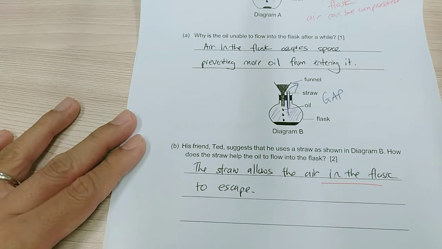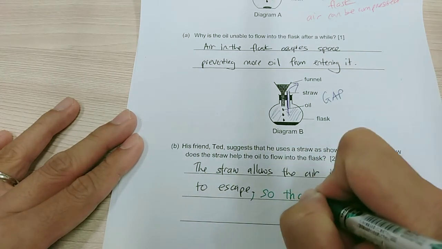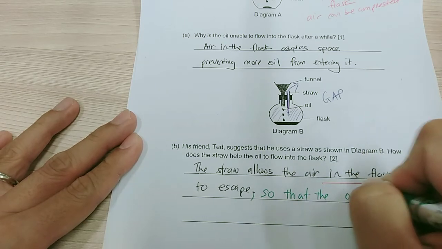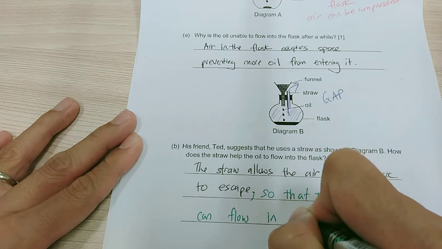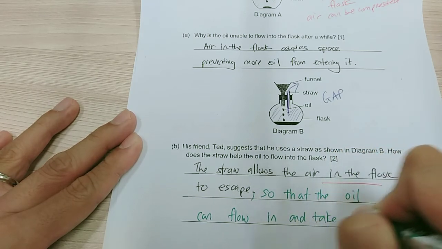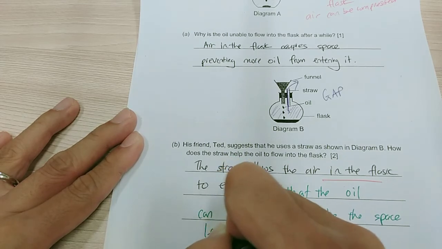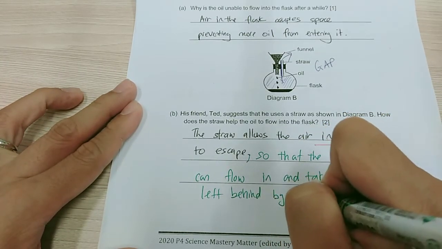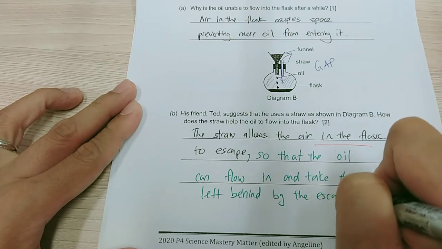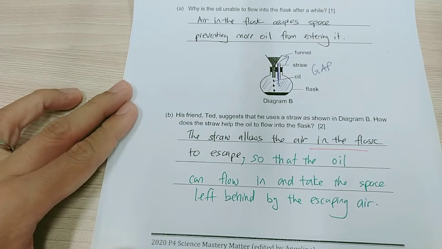So what if it allows it to escape? So that the oil can flow in and take the space left behind by the escaping air. Right, that's how you explain this.